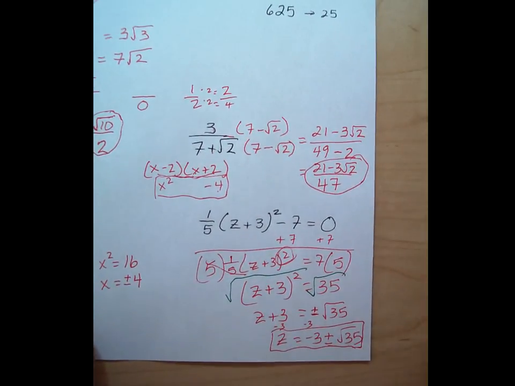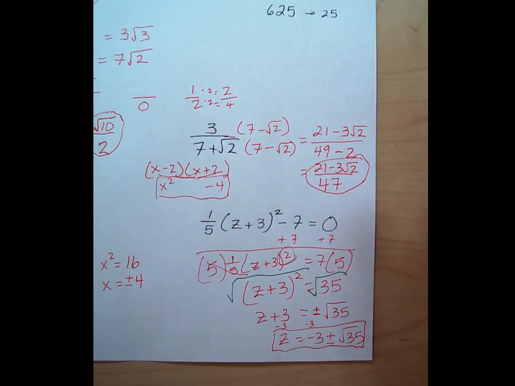That is about what we'll cover with radicals. Now we'll get into something else on the next one.